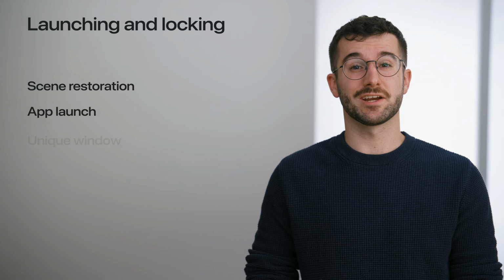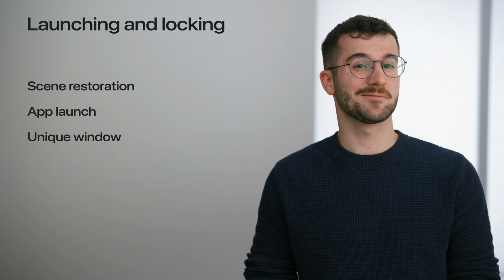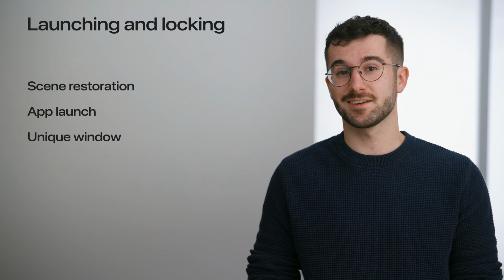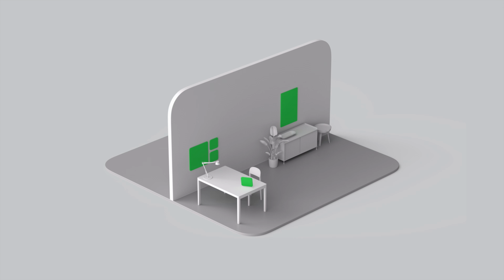visionOS 26 brings over some macOS lifecycle APIs that will come in quite handy. We'll cover APIs to manage scene restoration and app launch, as well as an API to create unique windows. In visionOS 26, people can now persist windows, volumes, and even the new widgets by locking them to particular rooms in their physical surroundings. This helps virtual content feel more present in their space.